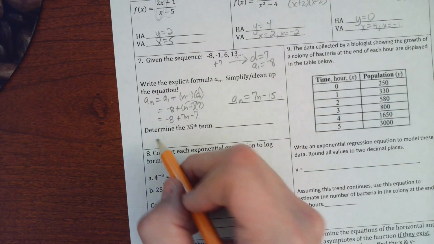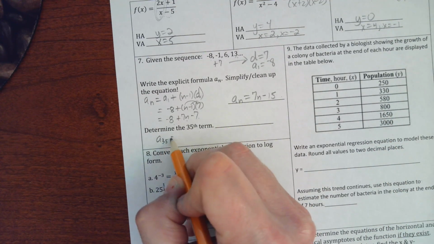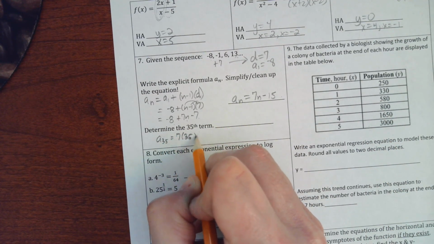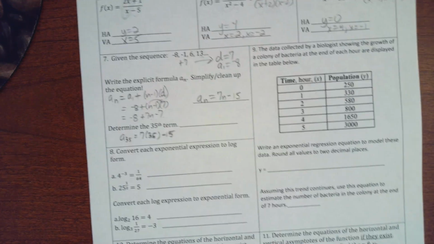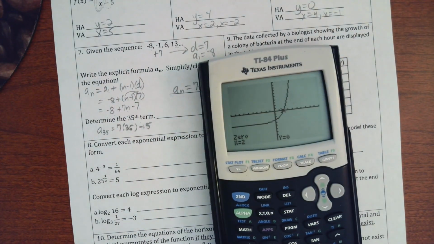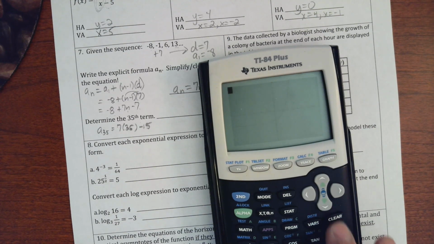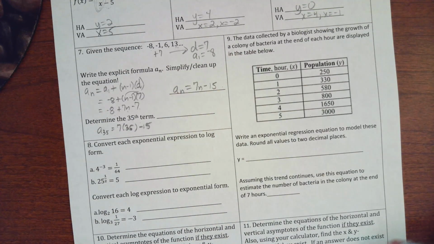All right, 35th term. So a_35 would be 7 times 35 minus 15. All right, 230.